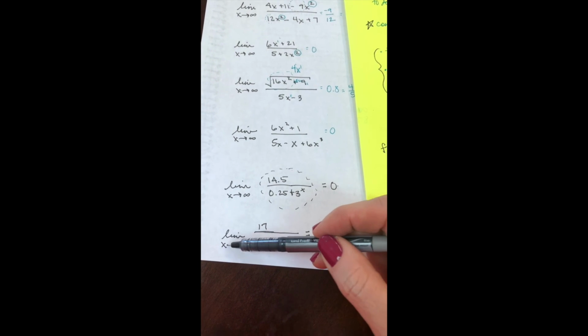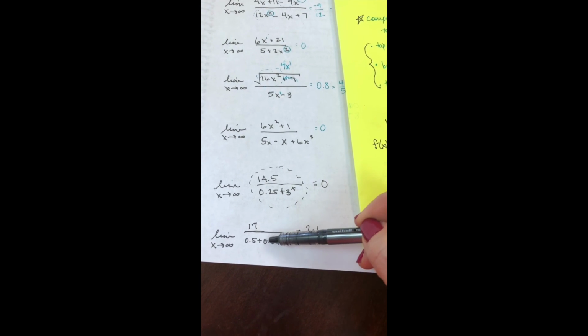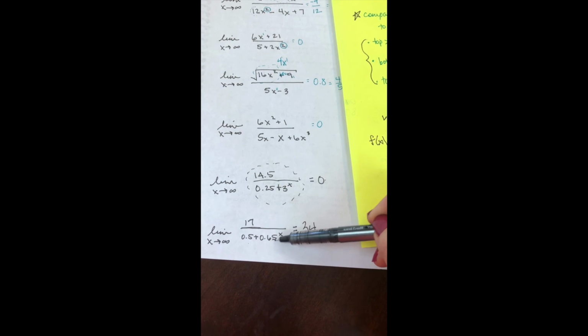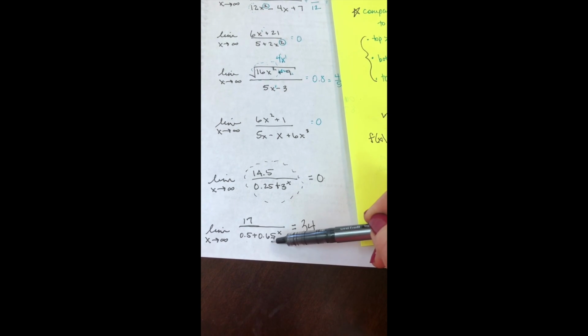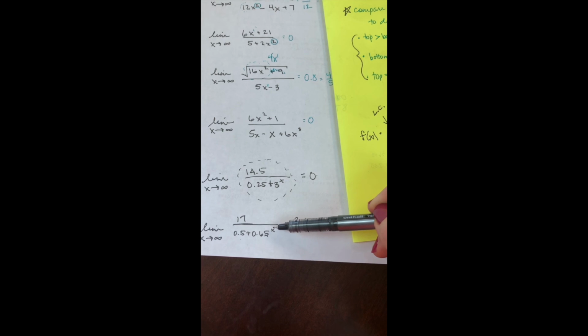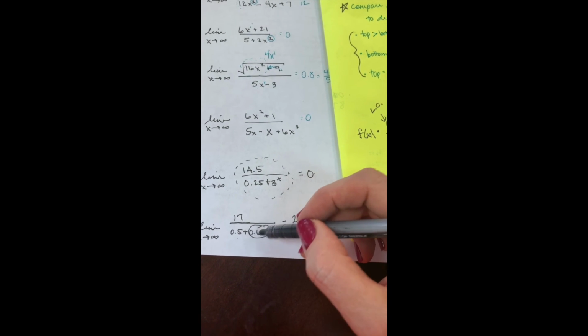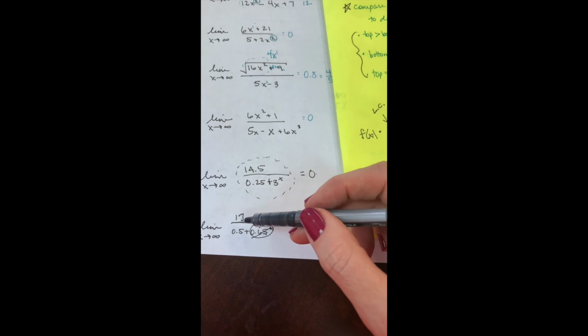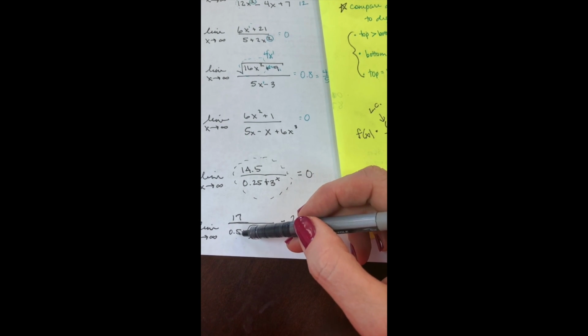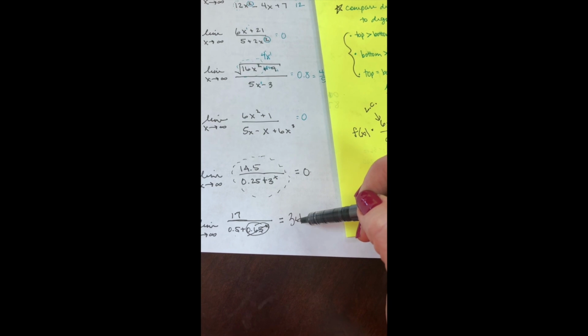If you're taking the limit as x gets bigger, and this animal, if the base is less than 1, 0.65 is less than 1, as x gets bigger, this piece is going to turn into 0, and 17 divided by that number is going to be your limit.